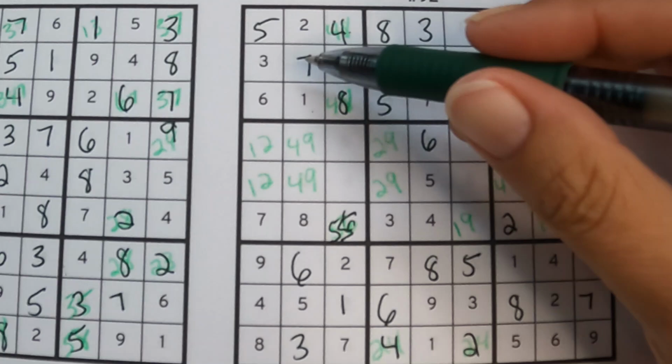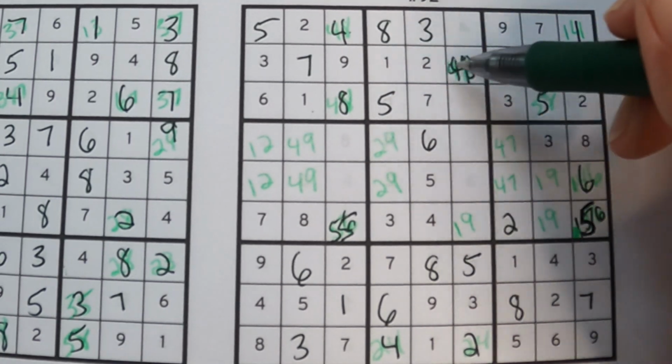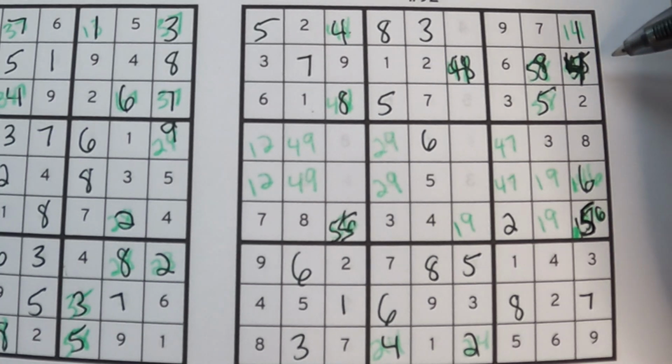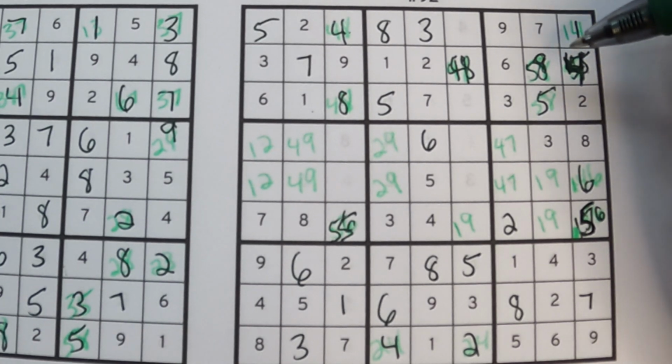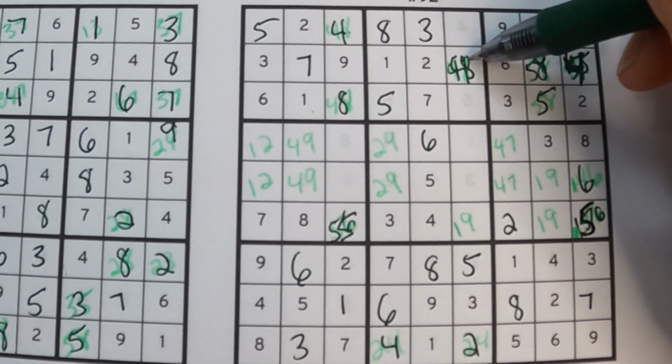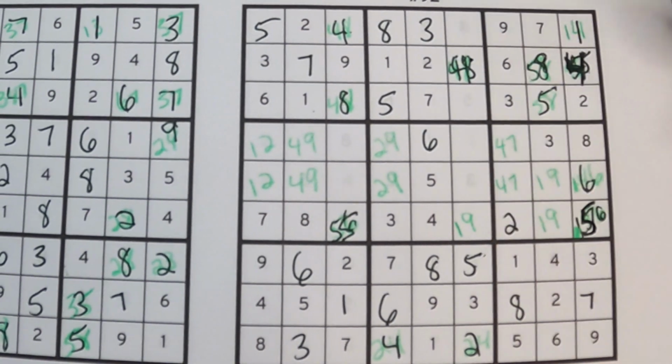And we've got 1, 2, 3, 4. We're missing a 5 now. No, that's not right. We may have messed this one up, guys. Yeah, we're missing a 5 for this row now, but we've got a 5 here.